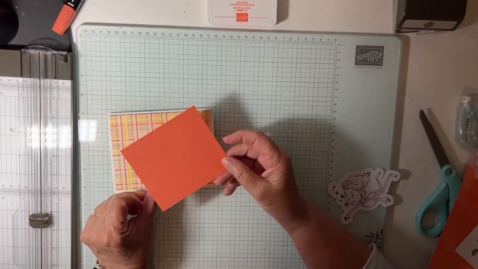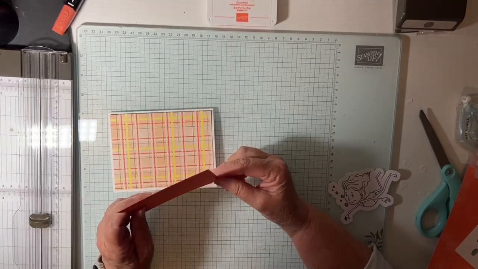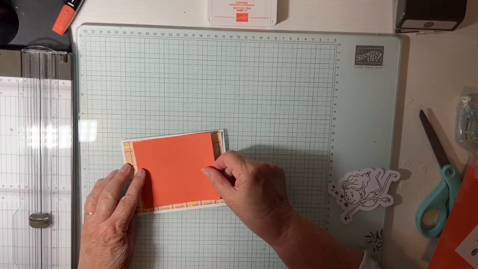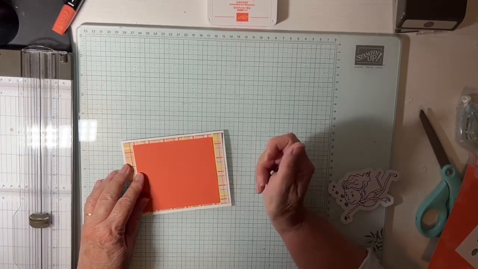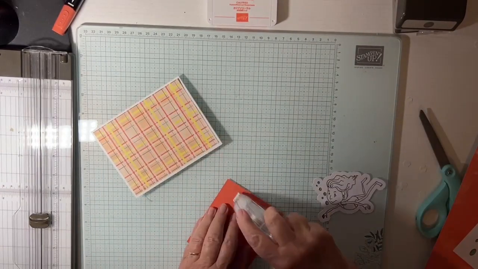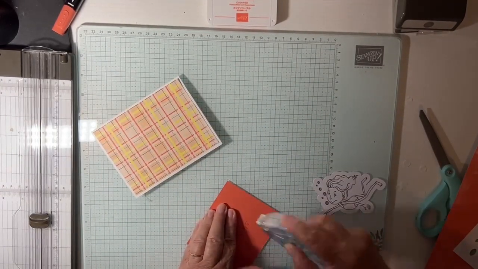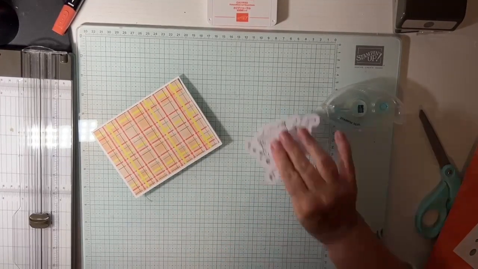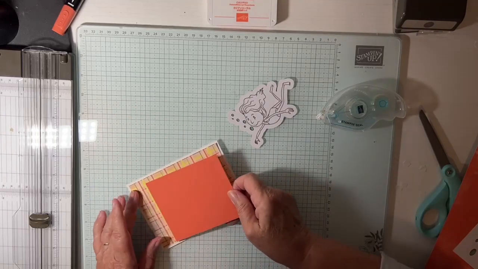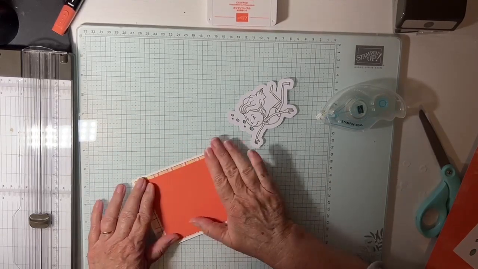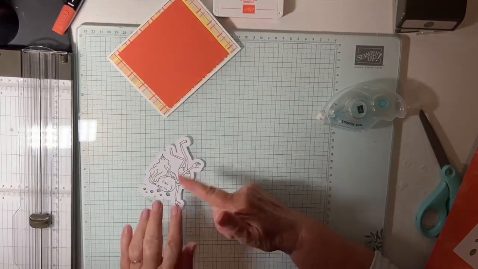This is Calypso Coral. Remember I said everything coordinates. This is 3 3/4 by 4 1/4. And this is going to go right in the middle of my card. And then, remember that other girl, that bigger embellishment that I did? This one? Yeah, this one's going to go on my card. Right? So I'm going to color her in.